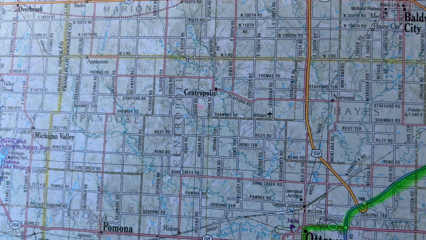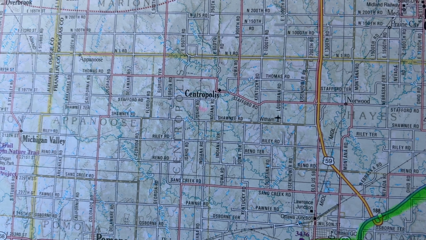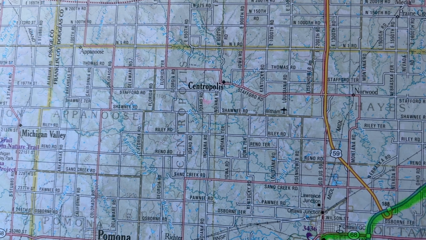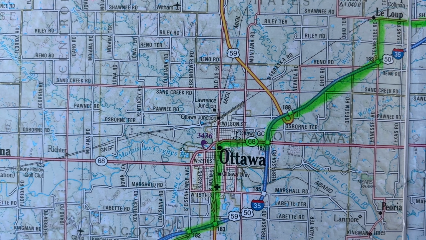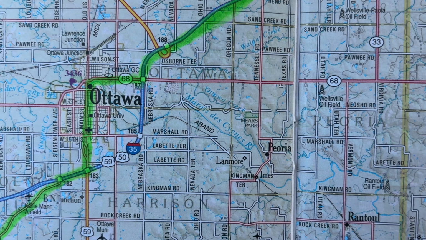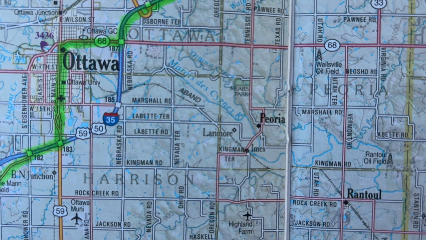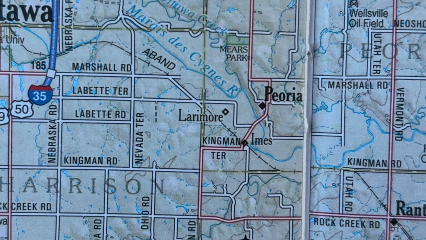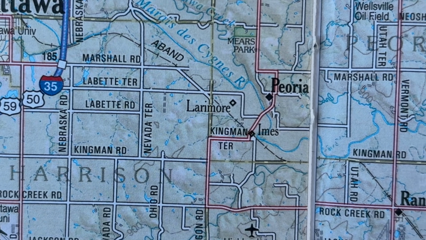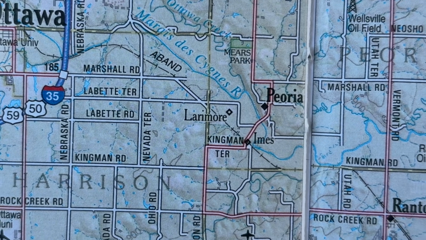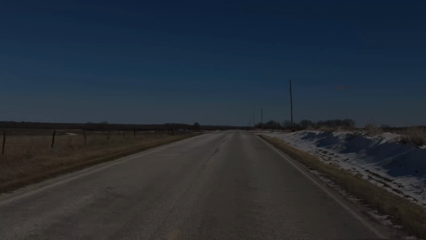Okay, I'm gonna make one more little trip on this trip, one more little trip within the trip. So there's Centropolis. I'm gonna head over and cross over US 50 and go over to Peoria, because there's 3 dots. There's Peoria, Imes, Larimore. So I don't know, maybe we'll find something over there that's interesting.